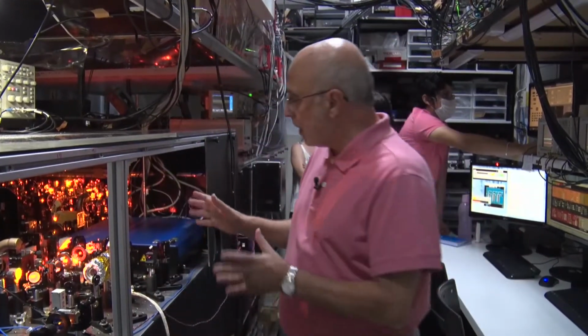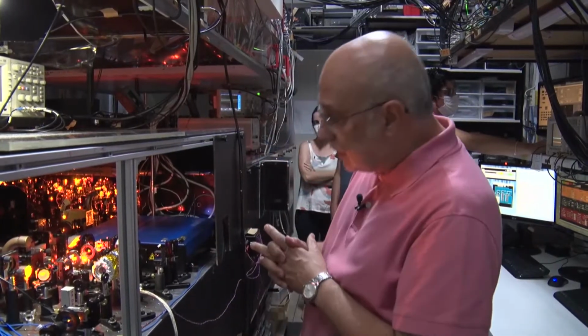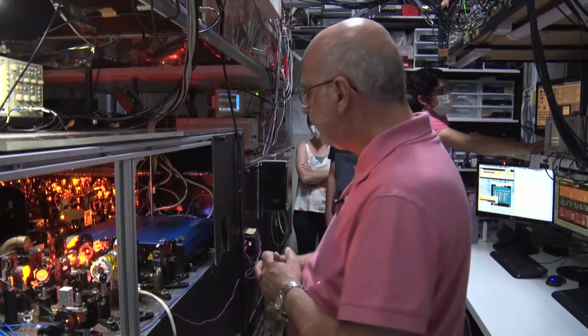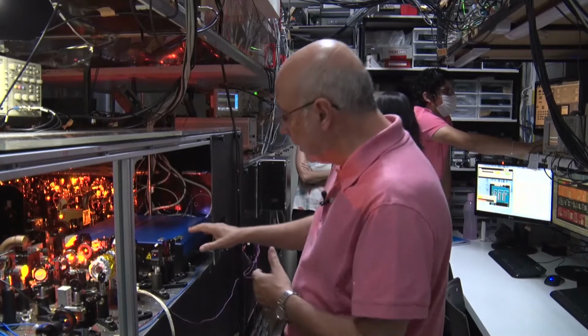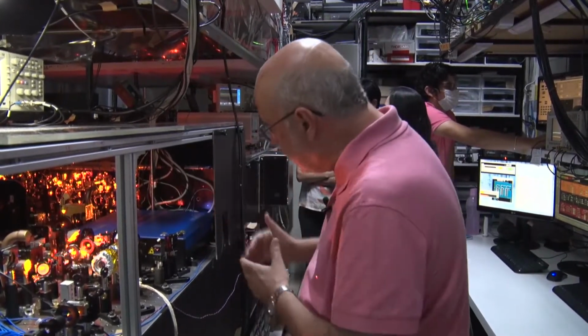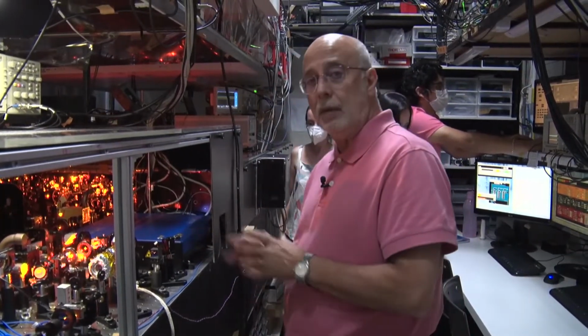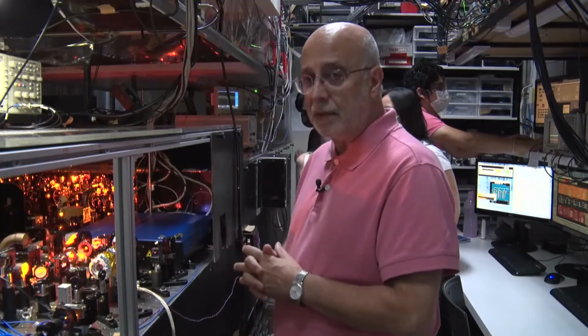In this experiment, we have 2 or 3 sources of yellow light. Those are 2 solid-state lasers and 1 dye laser. Normally now we are using only the solid-state lasers, and they produce light around 590 nanometers.